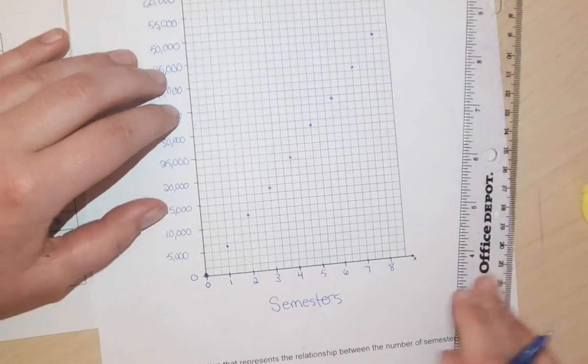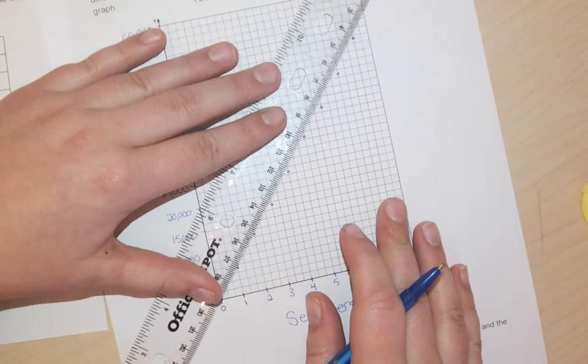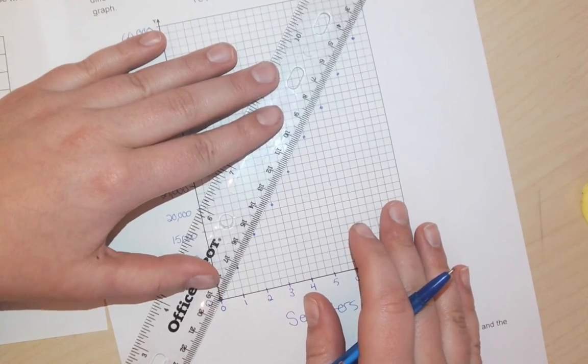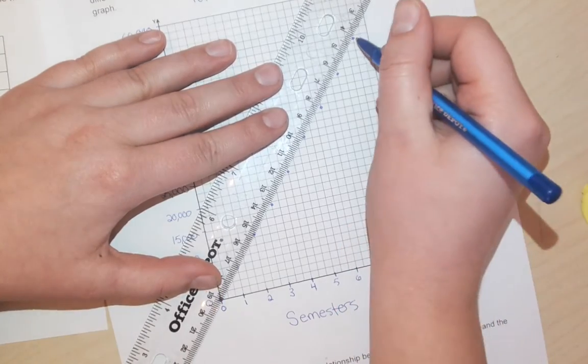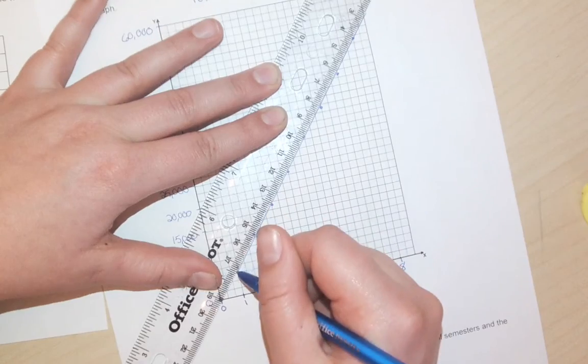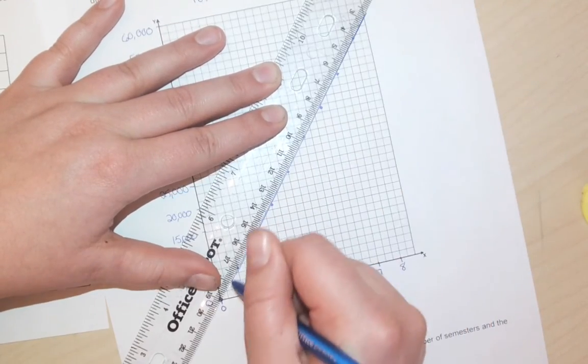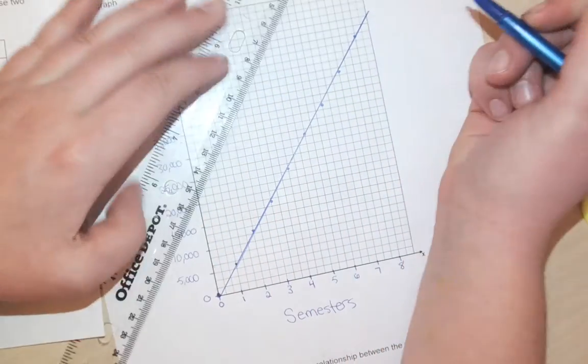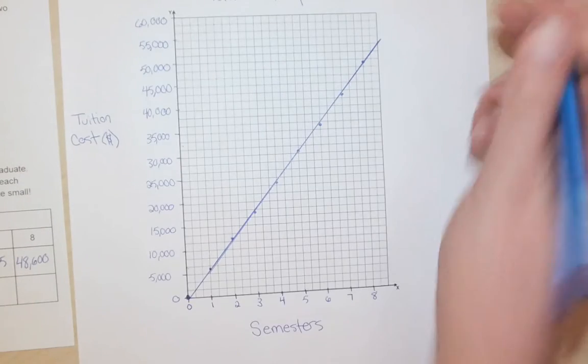Just under the 50. So now what I'm going to do is my goal is to connect all my points. And just because I have a little bit different of a scale, they might not connect perfectly, but they should be a little bit close.